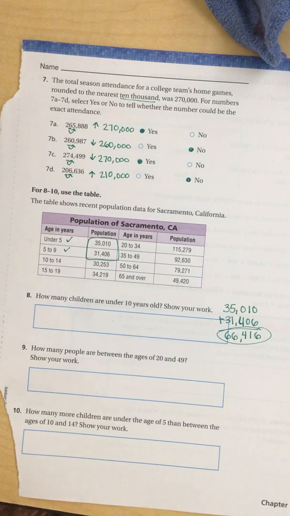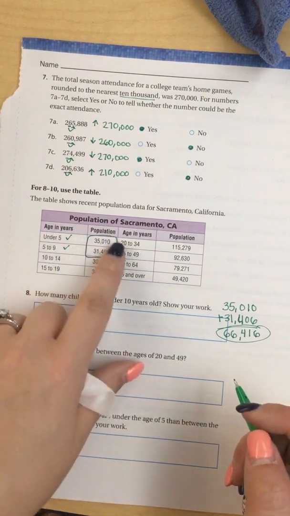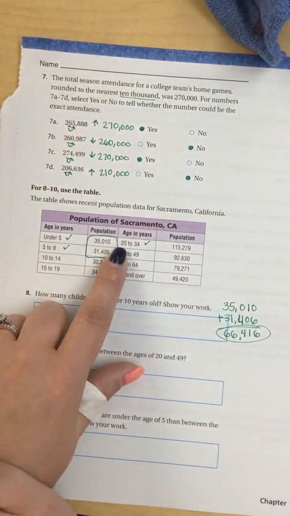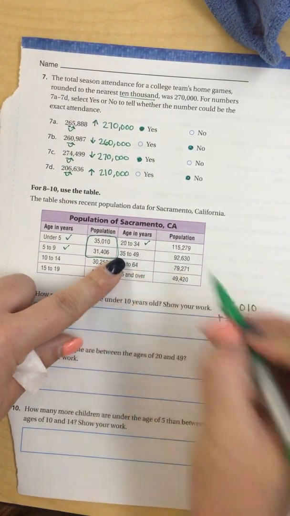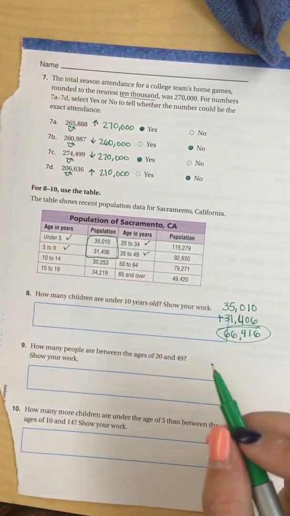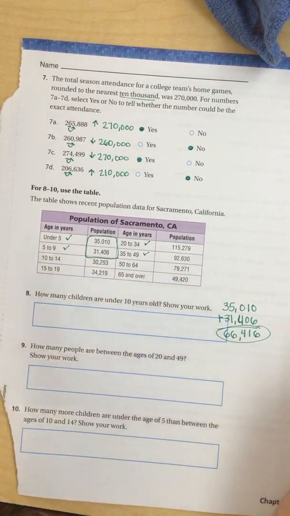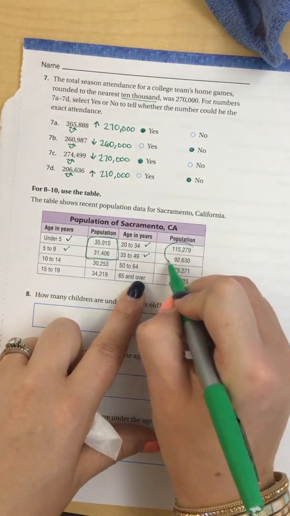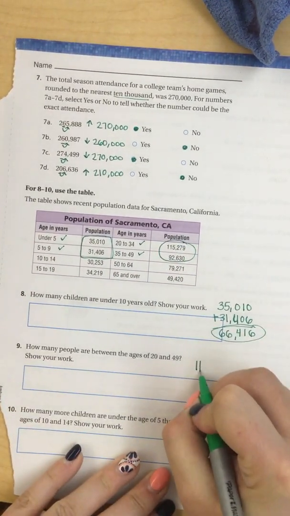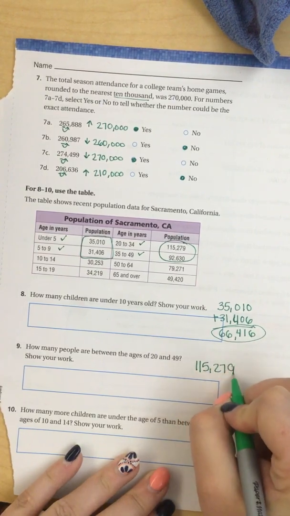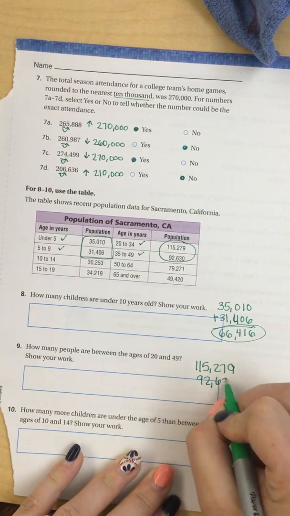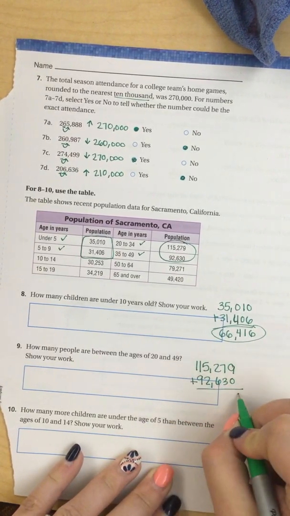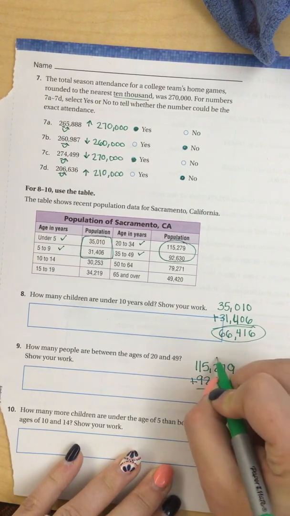Now the next question tells me, we want to know how many people are between the ages of 20 and 49. That means they're 20 or older, but they're less than 49. So I'm looking through my category. Here's 20 to 34. So those guys are over 20. 35 to 49, these guys are in between that as well. So then I have 50 to 64. Those guys are too old. So again, I'm combining these two numbers. So we have 115,279 and 92,630. When I add those together, 7 plus 3 is 0, so I got to carry my 1.